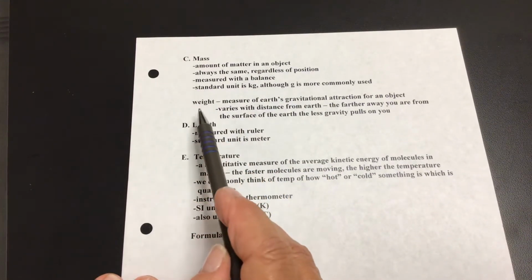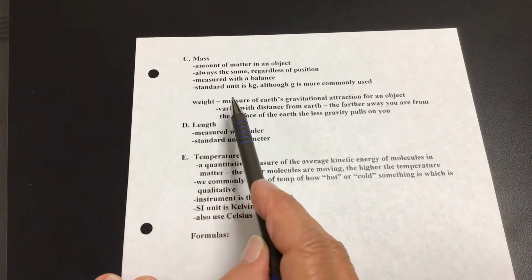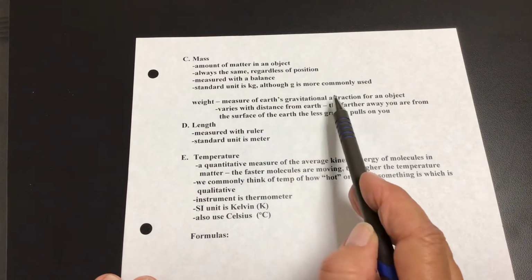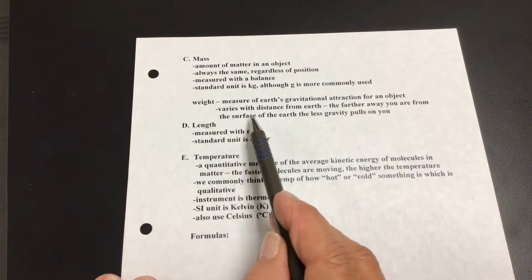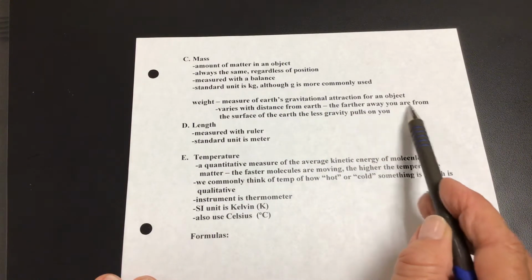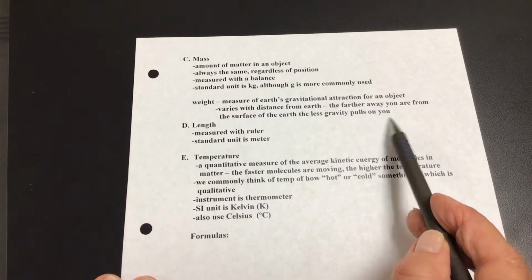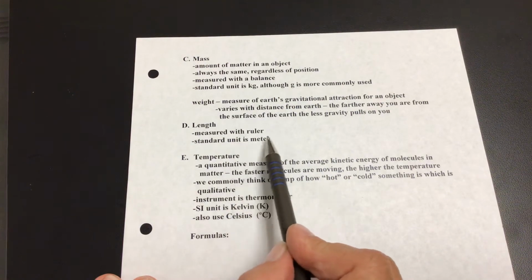People interchange mass and weight on the surface of the earth. They're the same, but weight is actually the measure of Earth's gravitational attraction for an object. It varies with the distance from the earth. The further away you are from the surface of the earth, the less gravity pulls on you. Length is measured with the ruler. The standard unit is a meter.